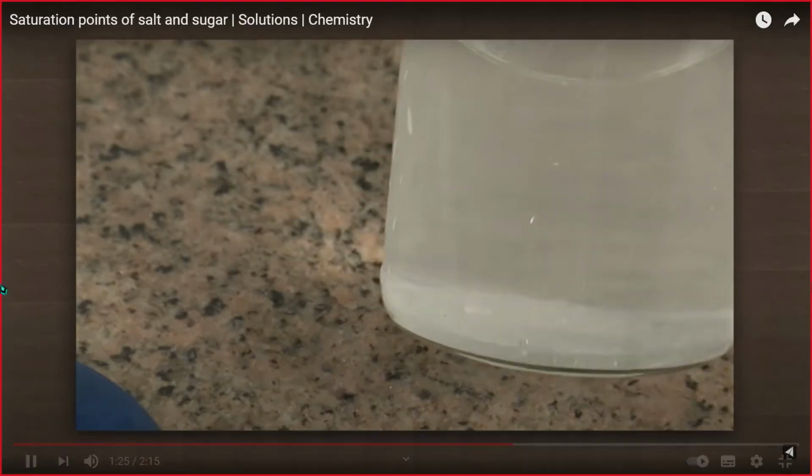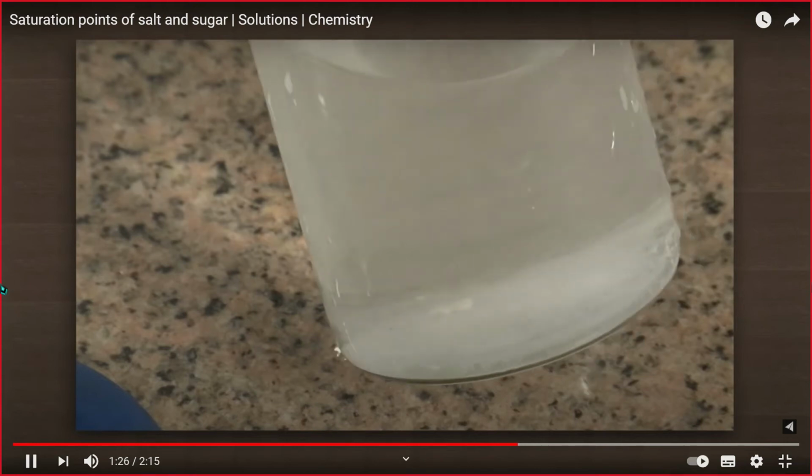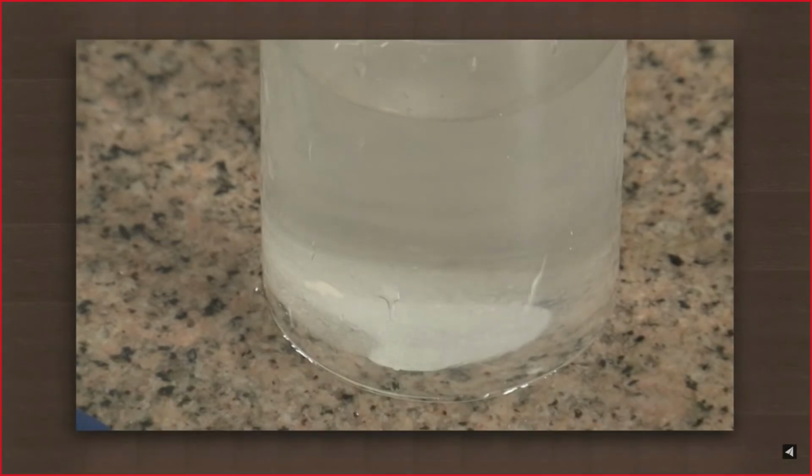In this part, we can see that the solution keeps being unsaturated because 3 spoons of salt have been added, but it hasn't reached its maximum point of saturation yet. Note the number of spoonfuls of salt added to the water to make the water saturated. We added 5 spoons of salt.